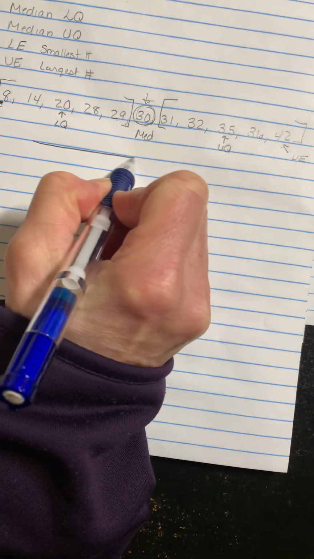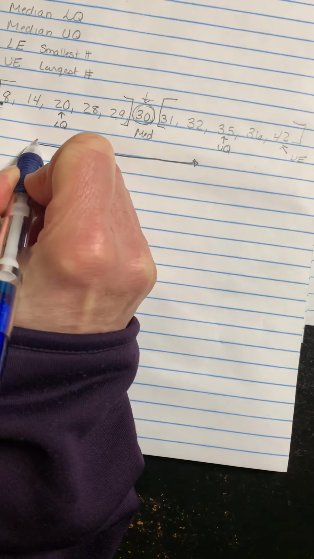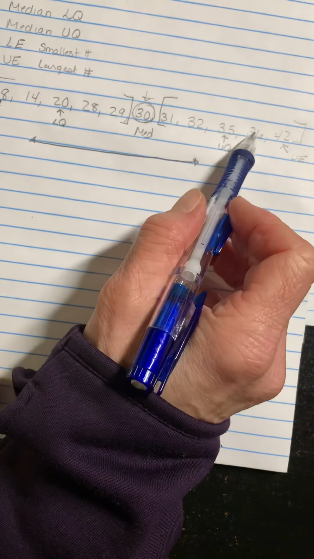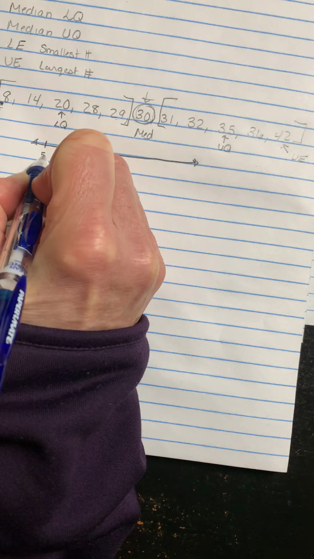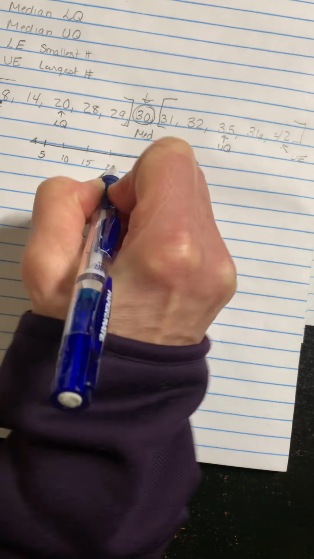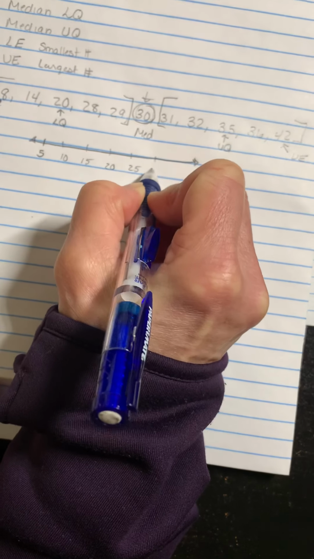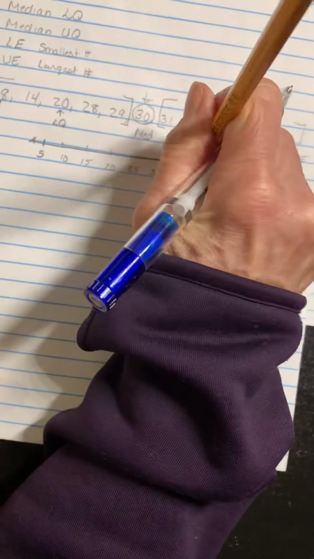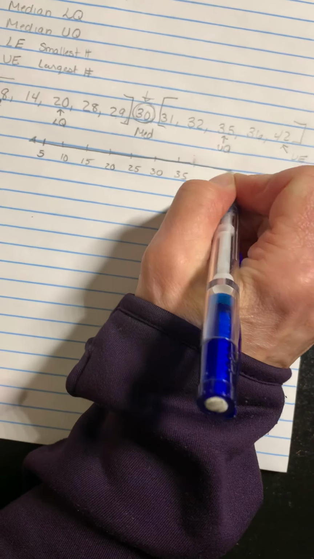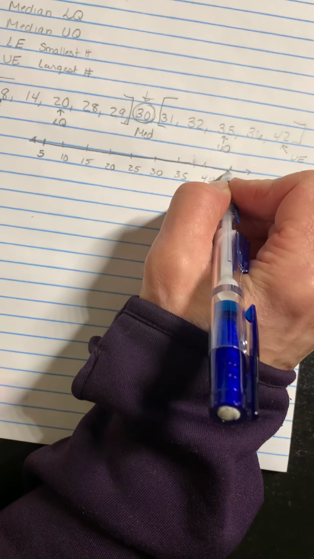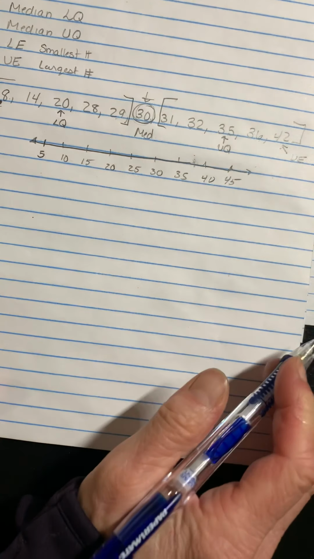So I'm going to make my number line. I'm going to decide how I want to increment it, knowing it goes from 8 to 42. I should probably go by 5s, starting at 5, 10, 15, 20, 25, 30, 35, let's extend it, 40, I need to go to at least 45 because I have a 42, okay?